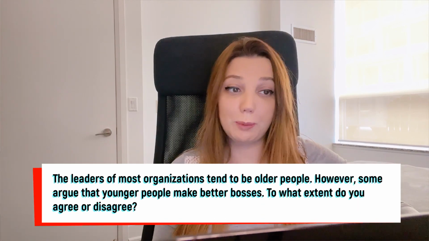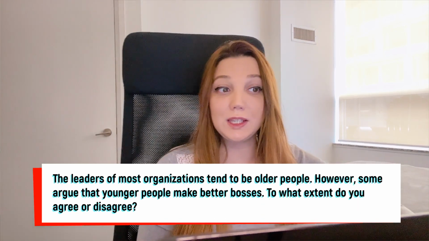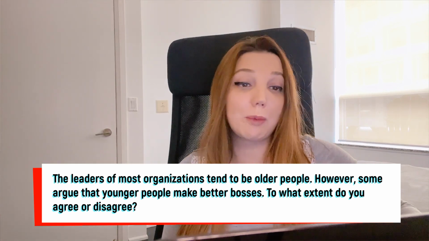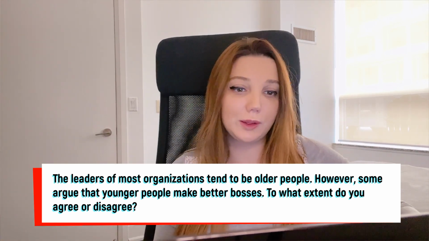Well, the leaders of most organizations tend to be older people. However, some argue that younger people make better bosses. To what extent do you agree or disagree?